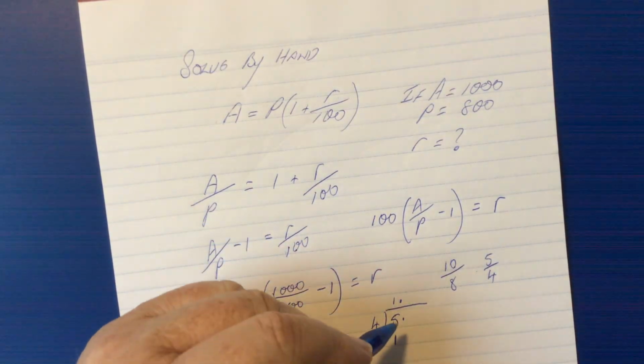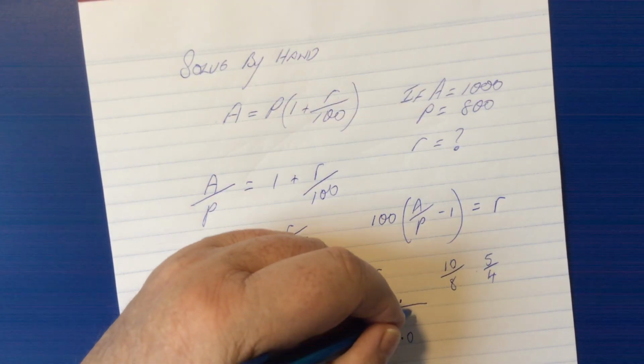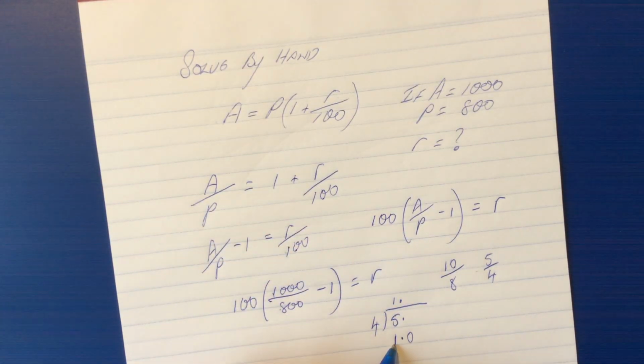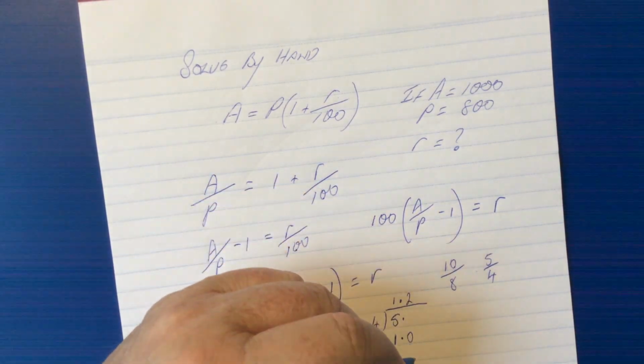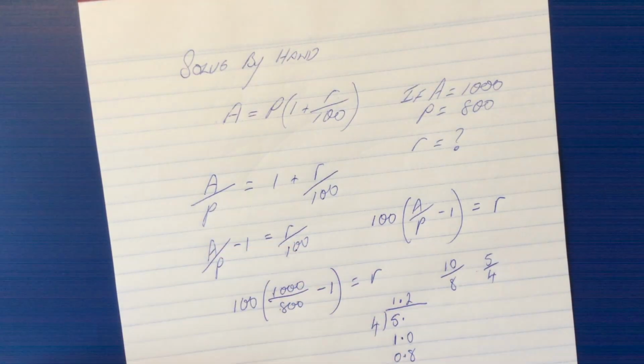We don't want a remainder, so we're going to keep going. We're going to add a 0 here, and so 4 goes into 1 not at all, but into 10, if we pretend this is 10, it goes in twice, and that gives us 0.8.